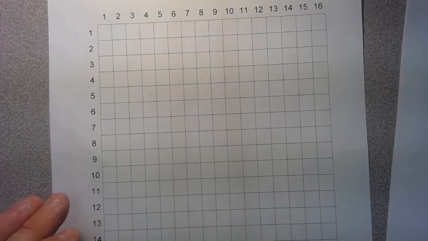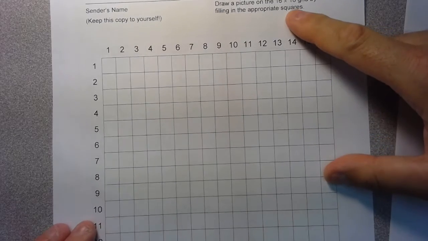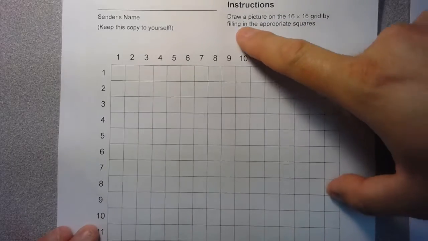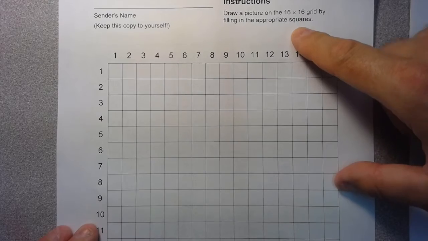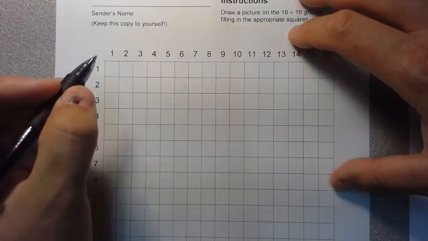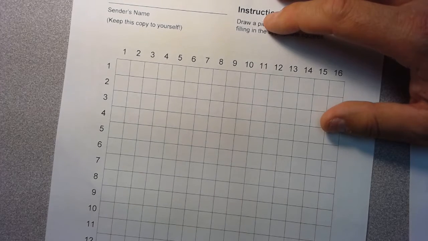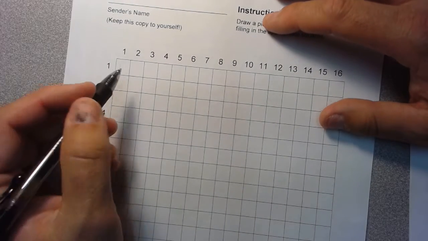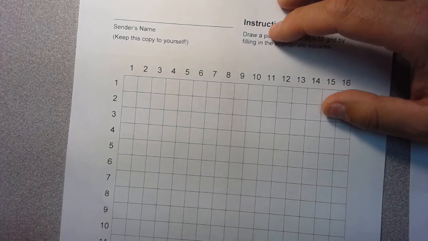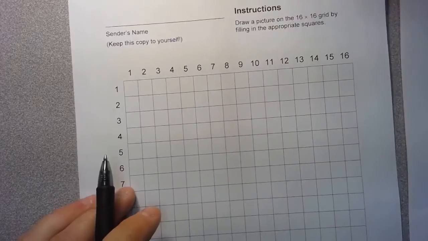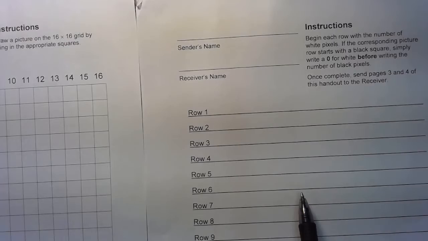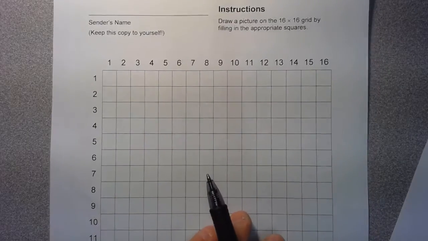Now what you're going to do first is you're going to draw a picture on this 16 by 16 grid by filling in the appropriate squares. So you're going to color in, and you know, again, a crayon's probably going to be best, or shading with your pencil is going to be best, whatever. But you need to color in the entire square, okay? And then we're going to have to switch with a person, and then this person's going to have to do your run length encoding by looking at it with this sheet here. But we're going to first start out with this right here.